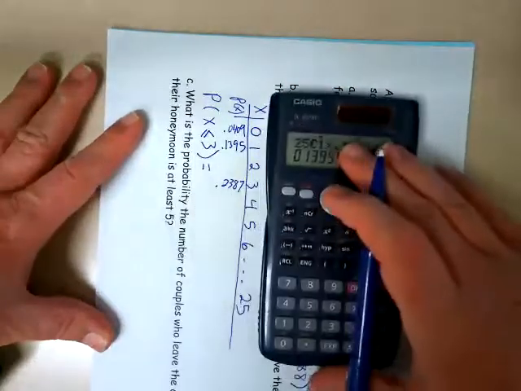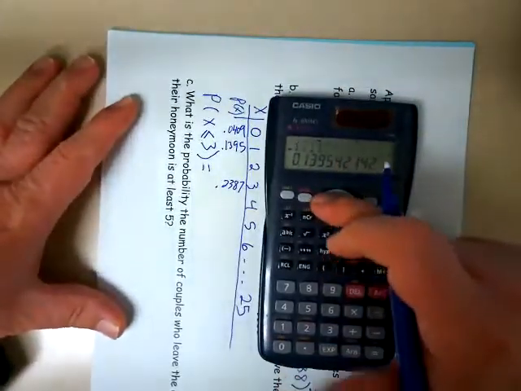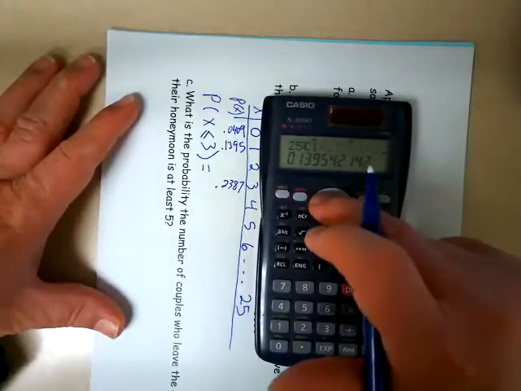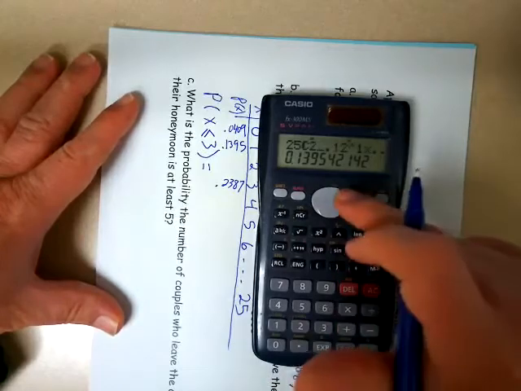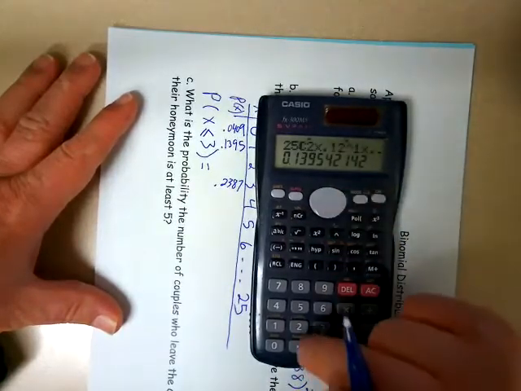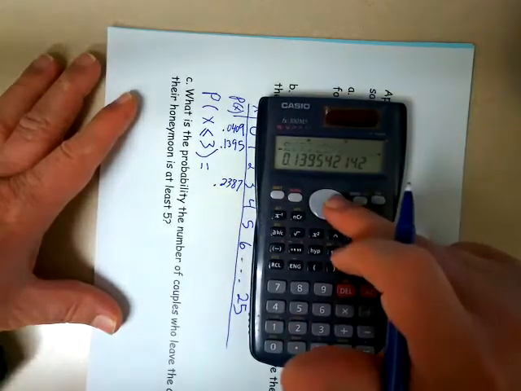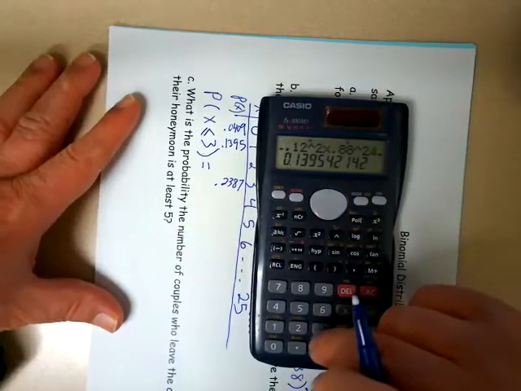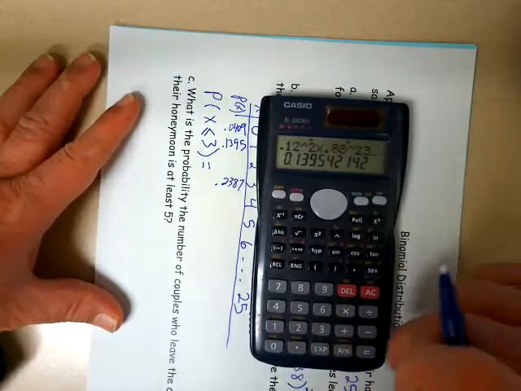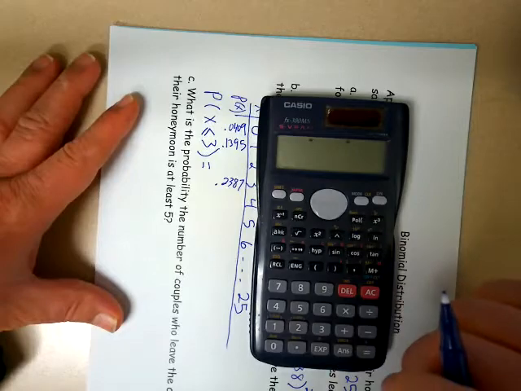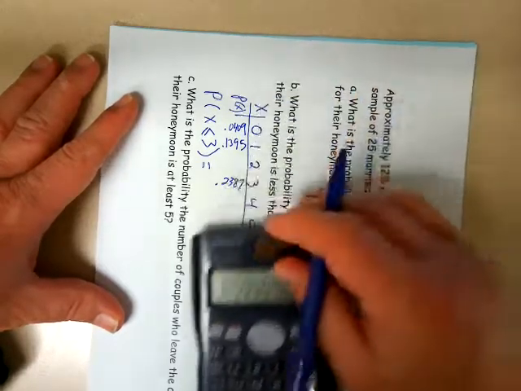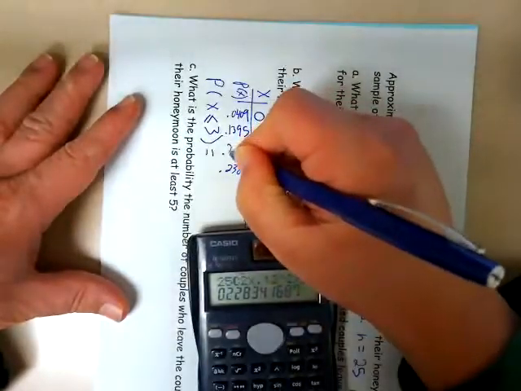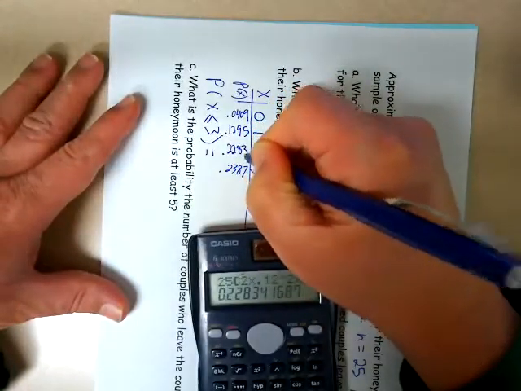And then finally, for 2, I'll do 25 choose 2, 0.12 to the second power, 0.88 to the 23rd power. And here this is 0.2283.